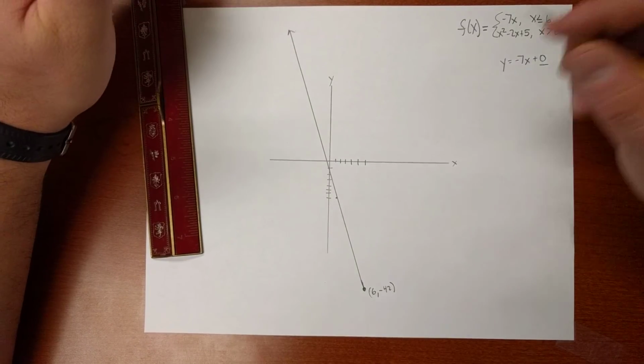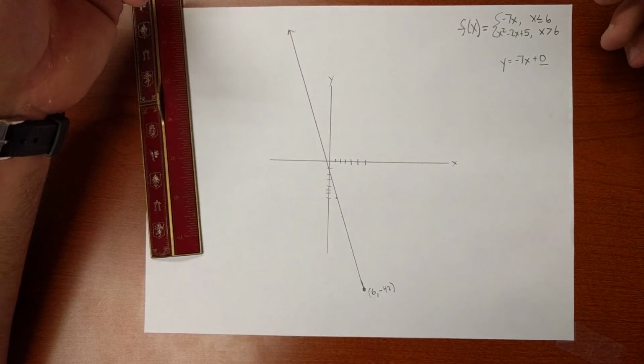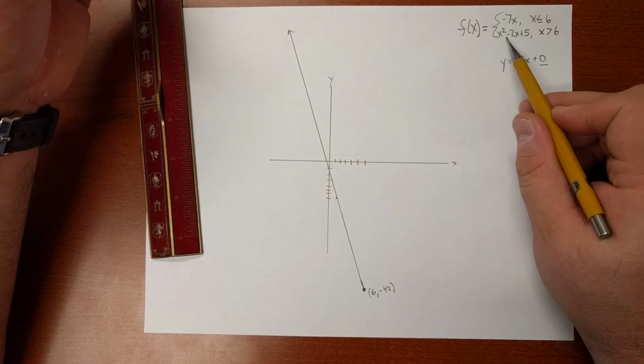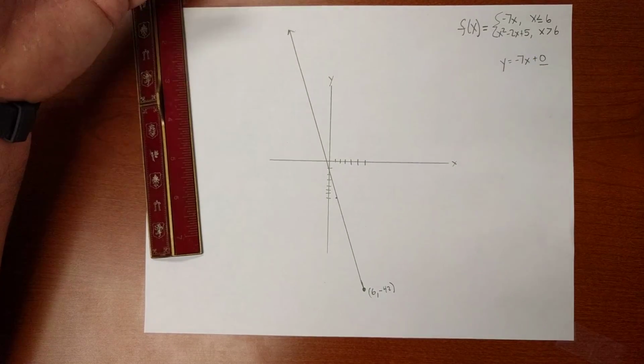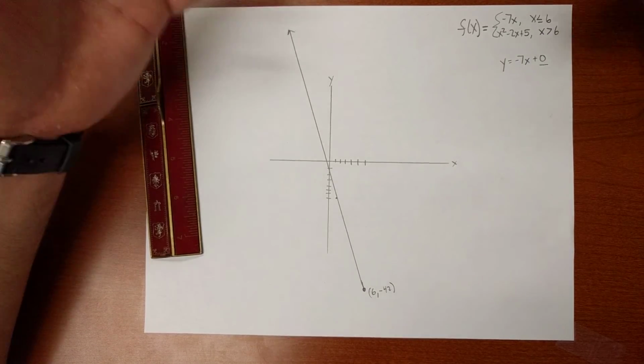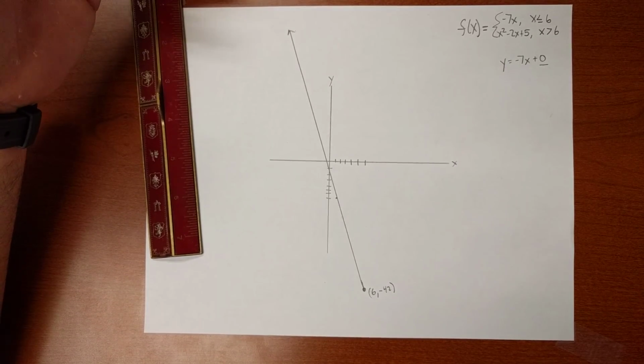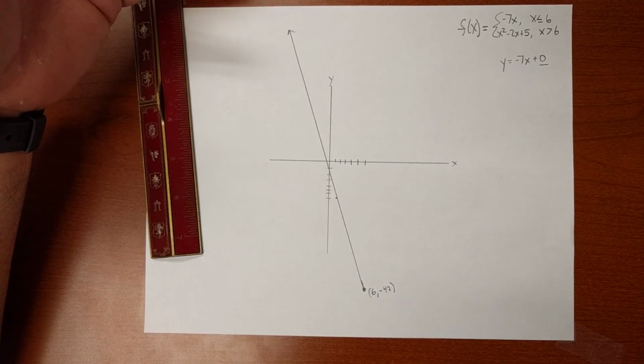Now what about for values greater than 6? So not 6 exactly, but greater than 6. What happens there? We'll use this function. Now the question is, well, we know that's a parabola. It's a quadratic, so it's a parabola shape. But how do you graph it? Well, in the most basic way, you're going to make a T-chart, but there's some more advanced ways.